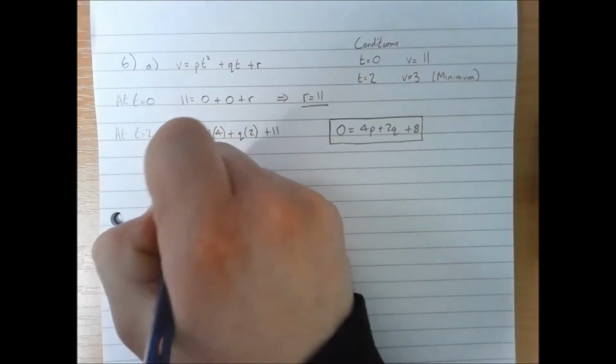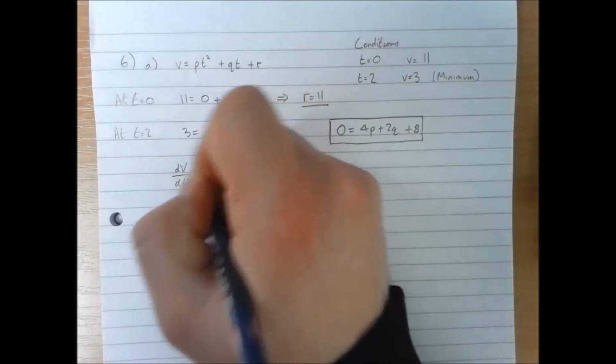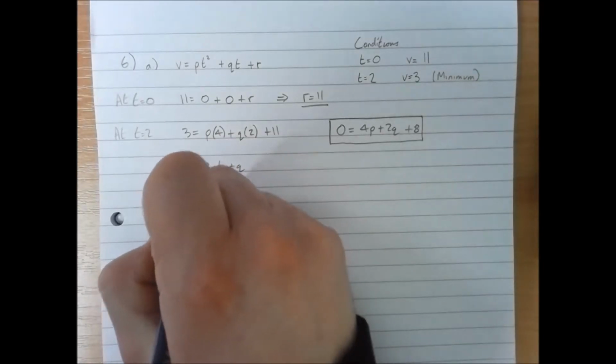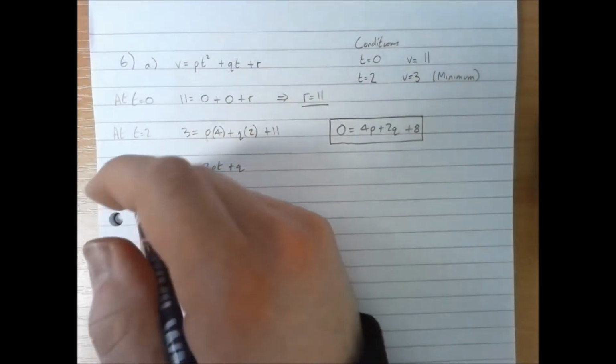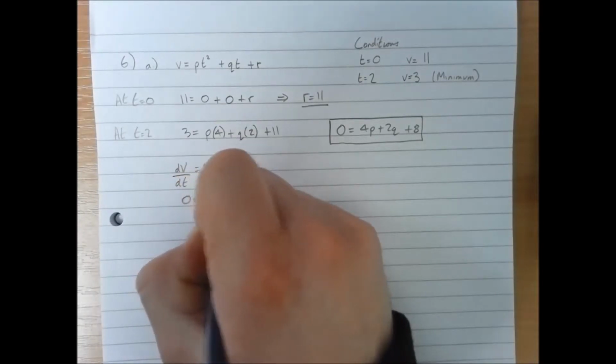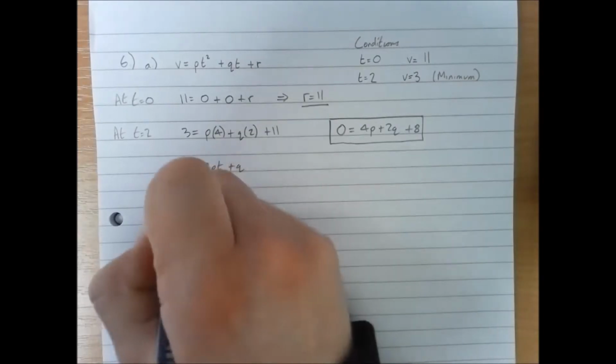So dv dt is equal to 2pt plus q. And when t is equal to 2, dv dt is going to have to be equal to 0, because all minimum points have a gradient of 0. And this gives me 0 equals 4p plus q. And that is my second simultaneous equation.